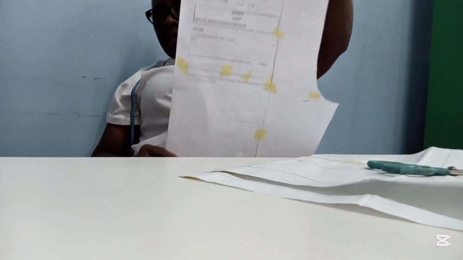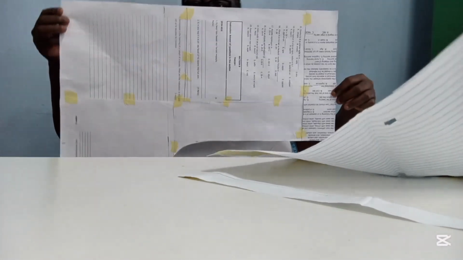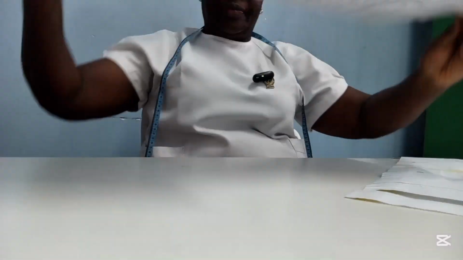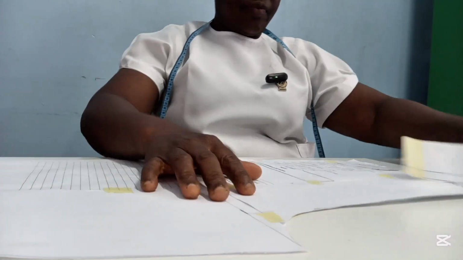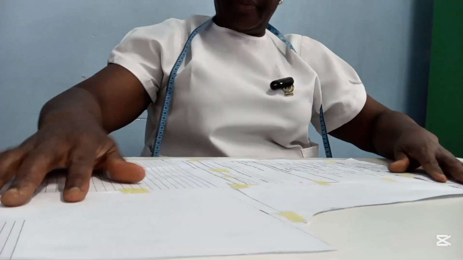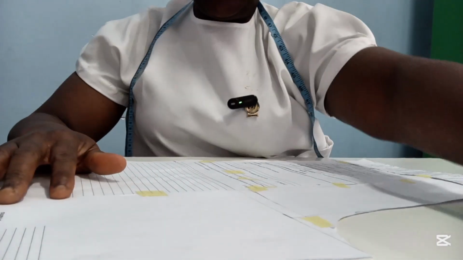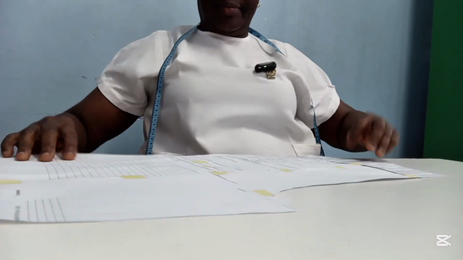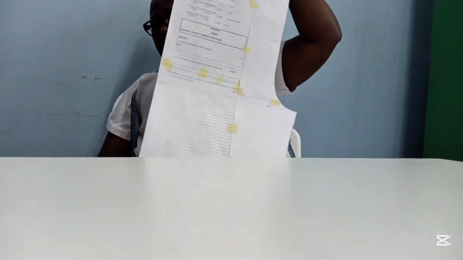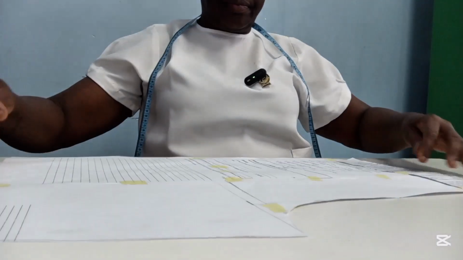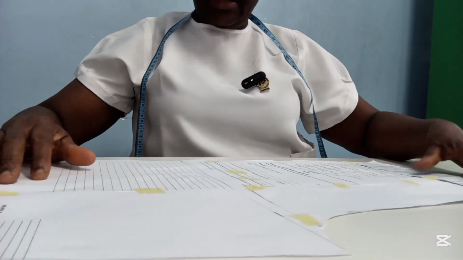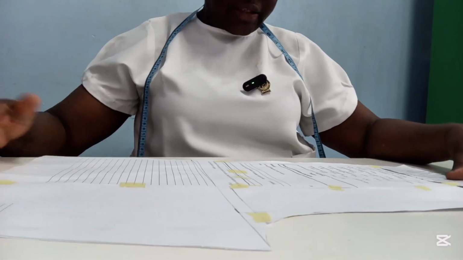So this is it. I hope you are seeing it. This pattern drafting is just for drafting and cutting out.